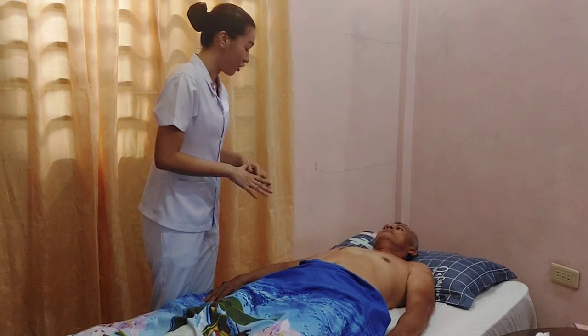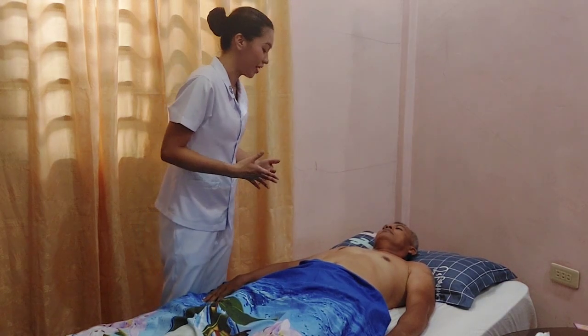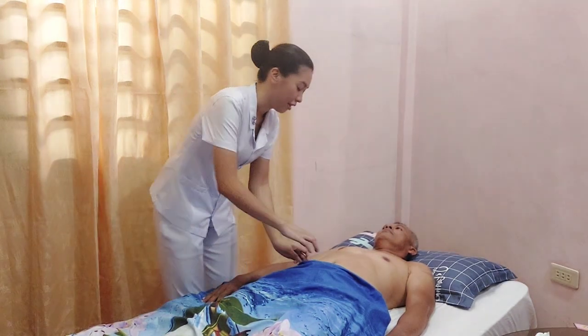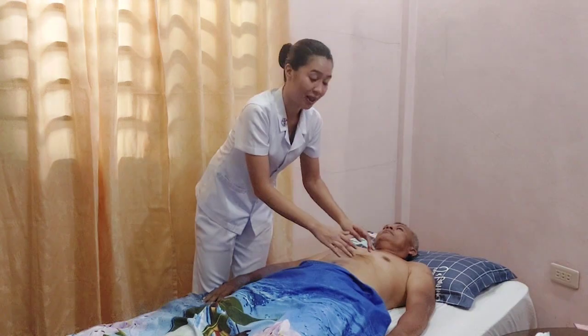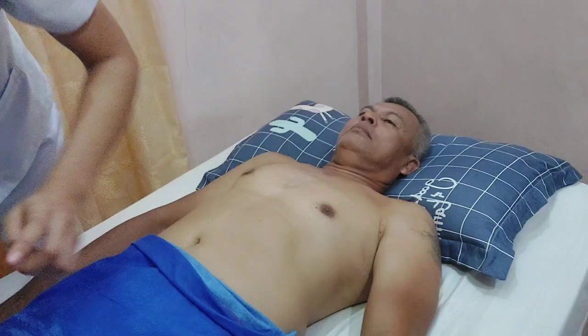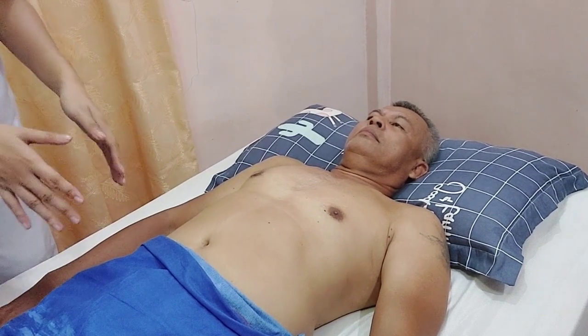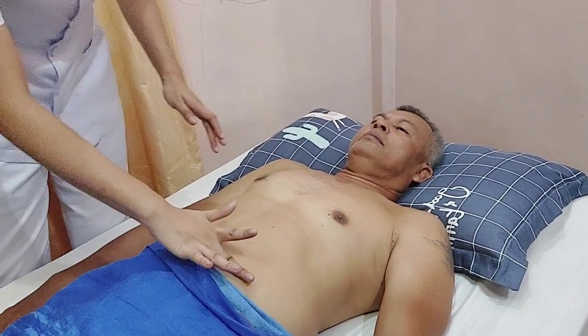Now I'm going to apply pressure on your abdomen. You're going to feel a light pressure while I'm doing this. I'm going to move practically to cover all the regions of the abdomen, all four quadrants. Okay, Bert, now I'm going to apply pressure on your abdomen.